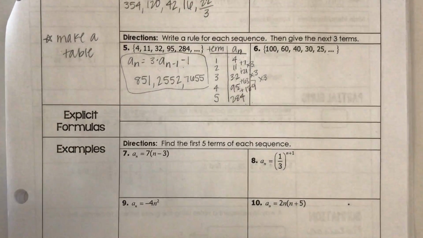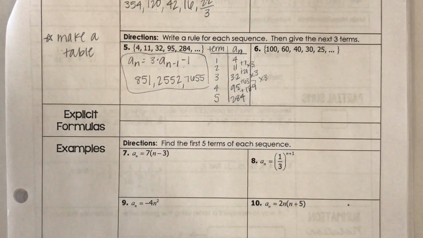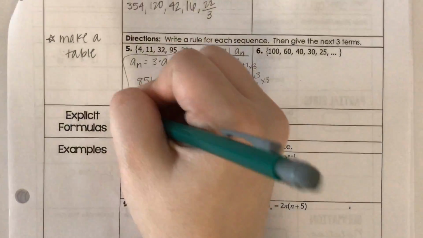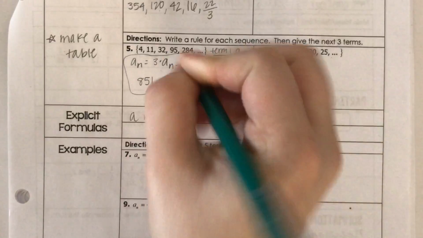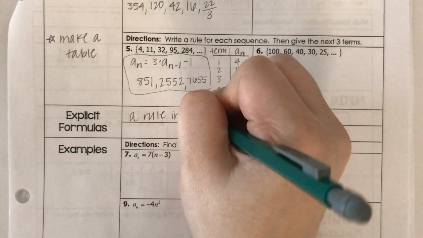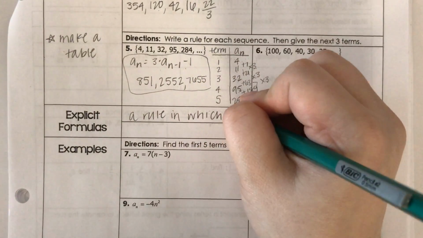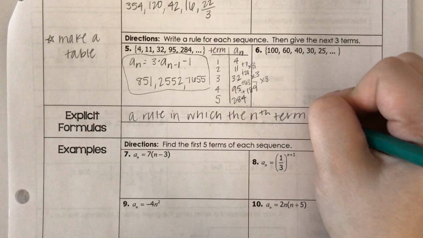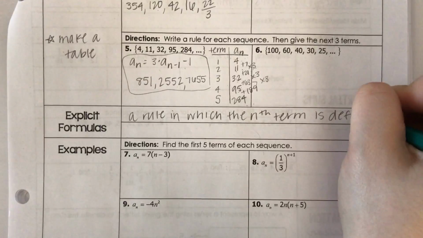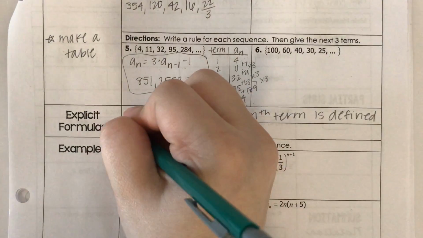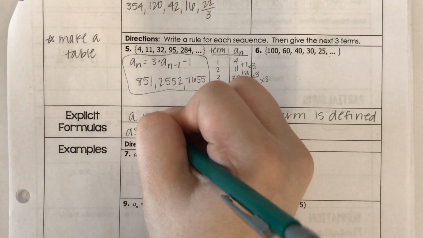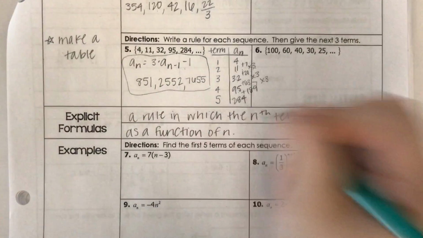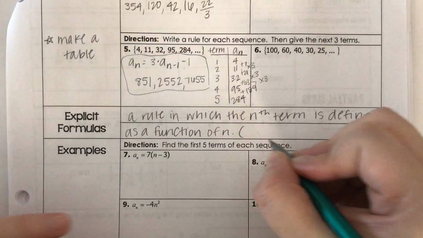Okay, so since we've talked a little bit about recursive formulas, we're going to talk about explicit formulas now. An explicit formula is a rule in which the nth term is defined as a function of n. So in this case, previous terms are unnecessary.